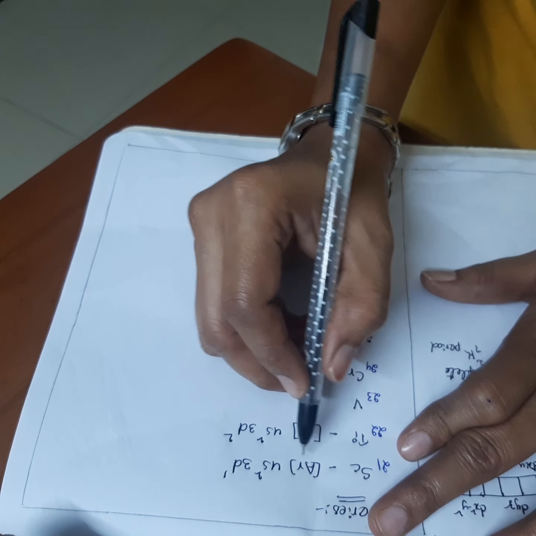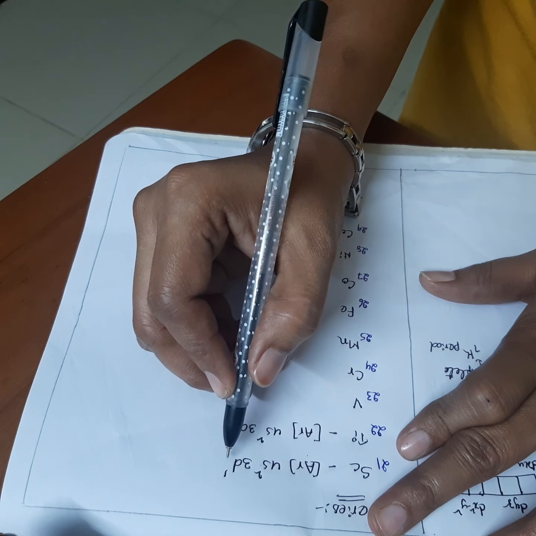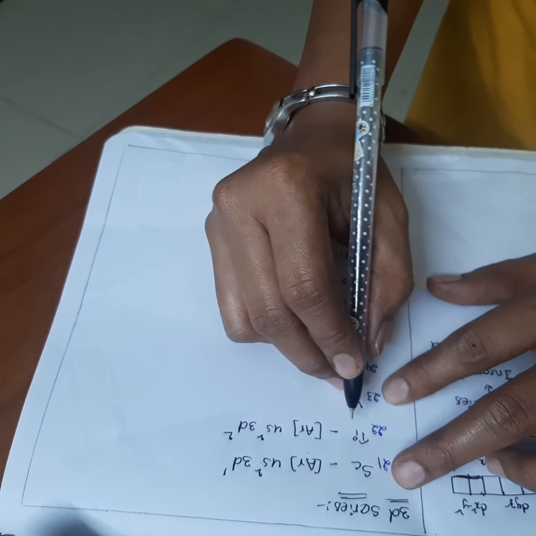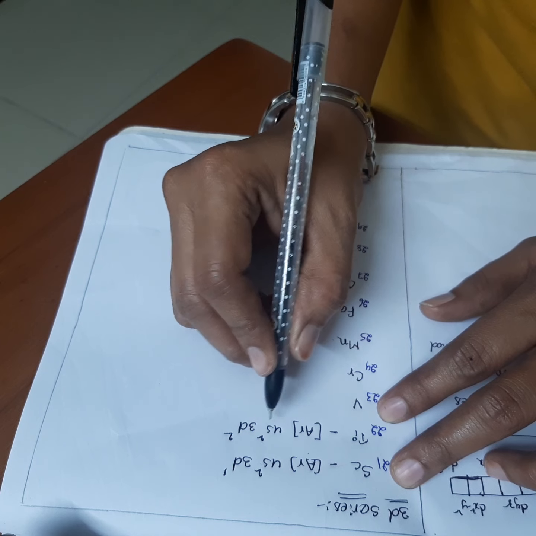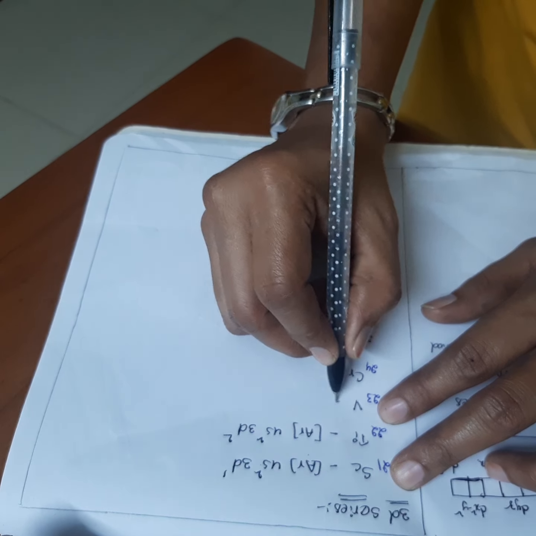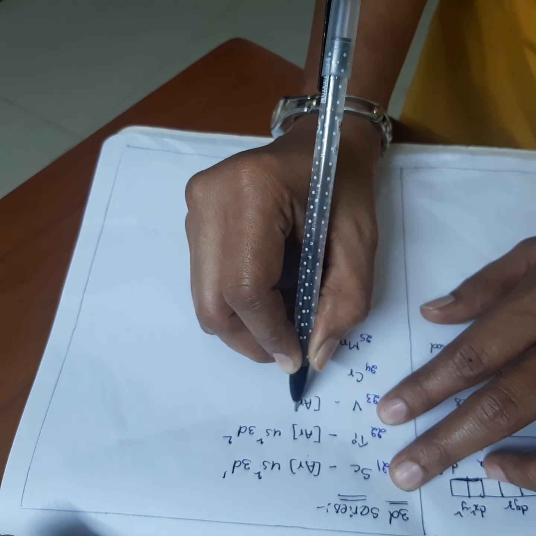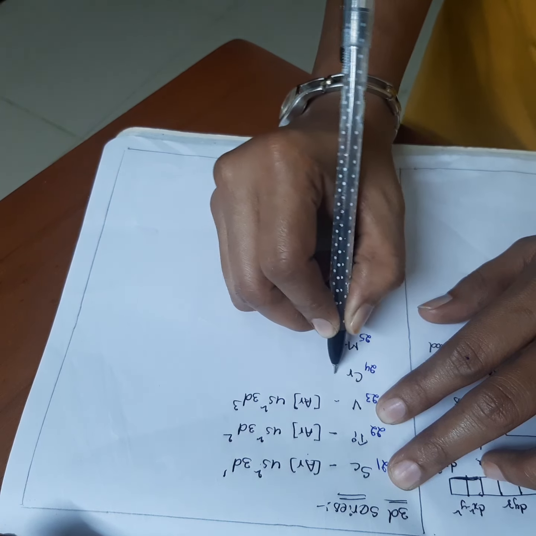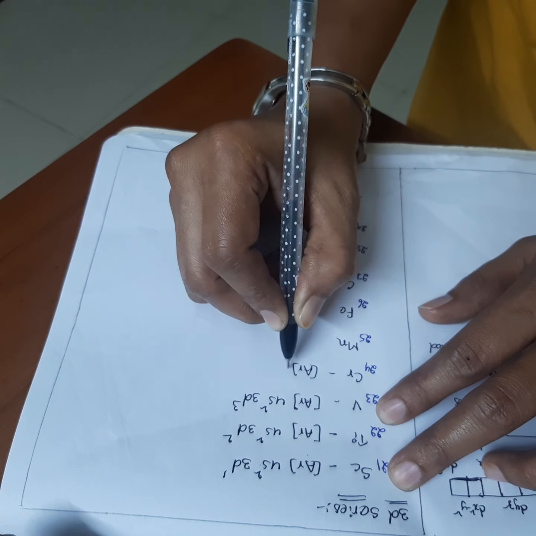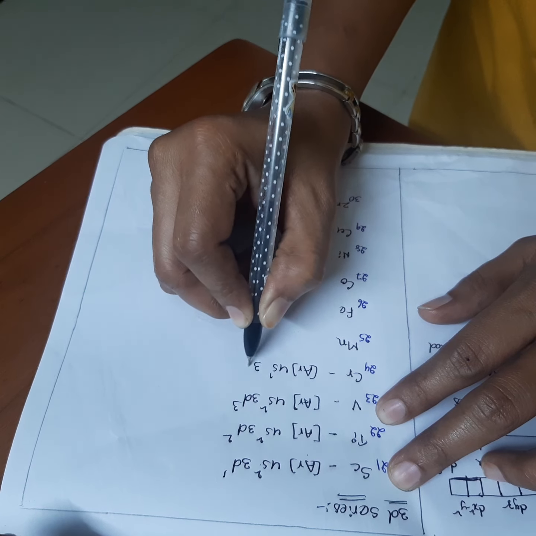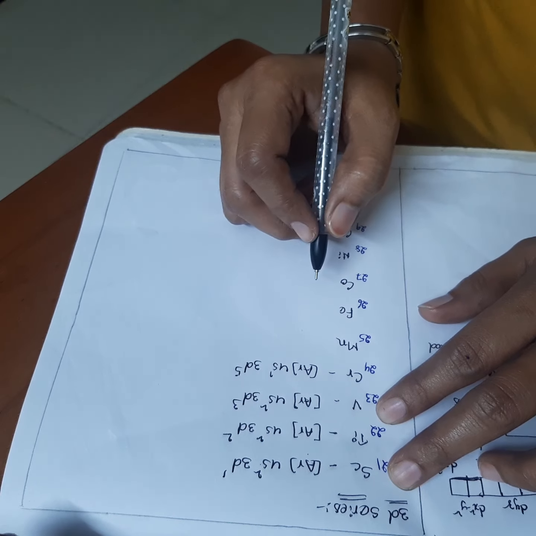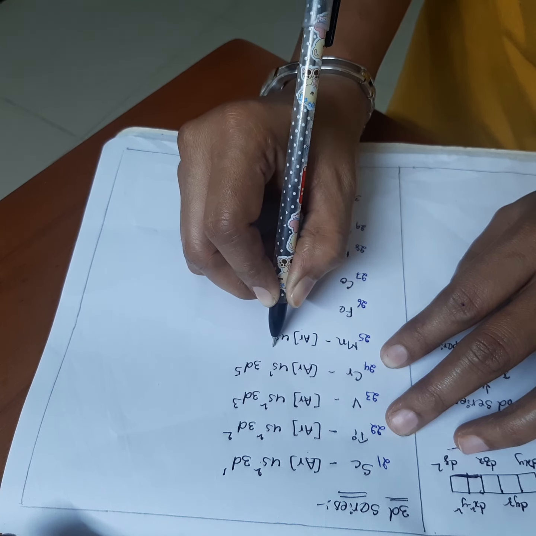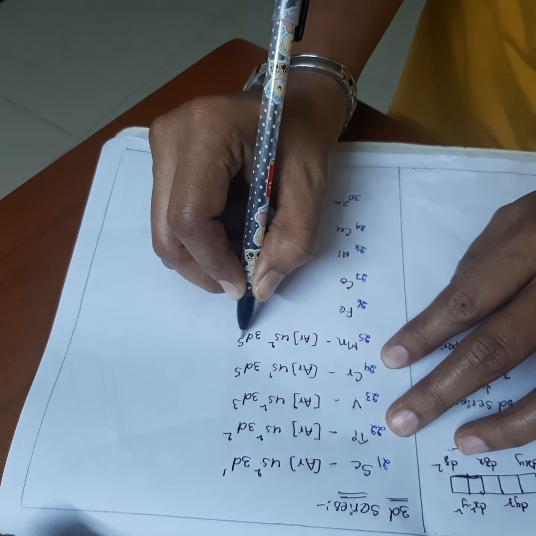See here, argon is 18. 18 plus 2 is 20. After 20, how many electrons remain? Only one electron, which should be filled in the d orbital. Next for titanium also, argon 18, 18 plus 2 is 20, 20 plus 2 is 22. Next for vanadium we can write argon 4s2 3d3. And for chromium we can write argon 4s1 3d5. And for manganese, argon 4s2 3d5.